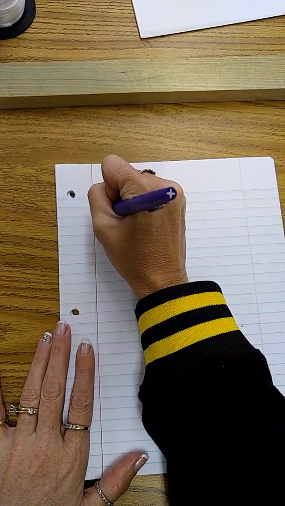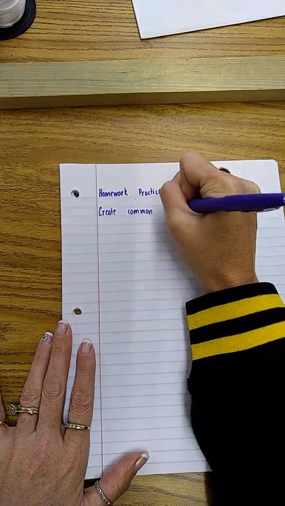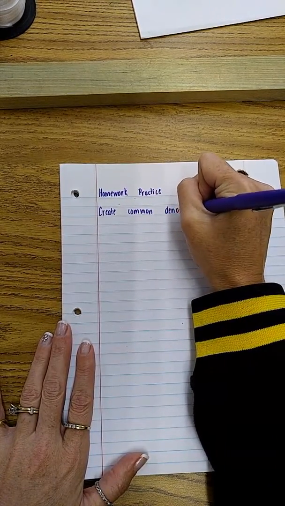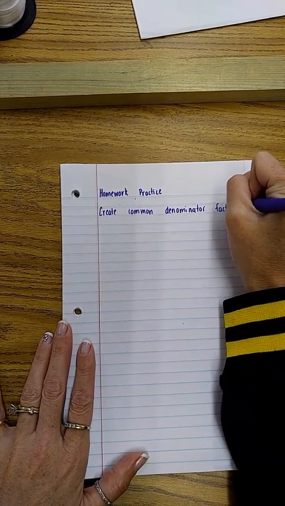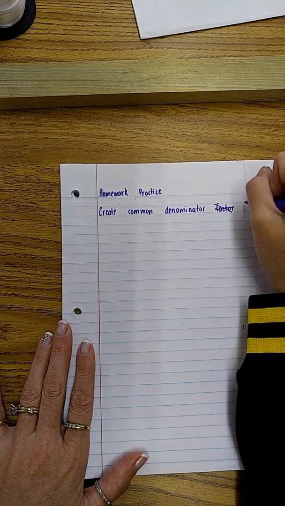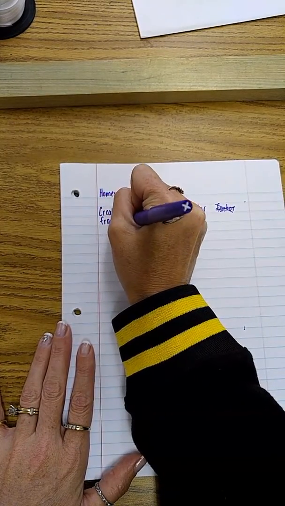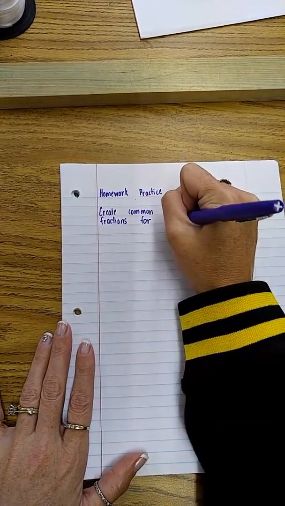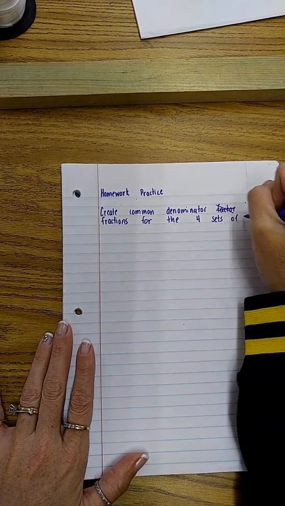Directions. Create common denominator fractions. Oops, I put factors. For the 4 sets of fractions.